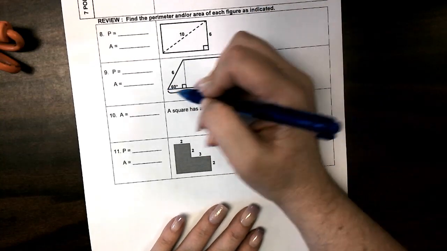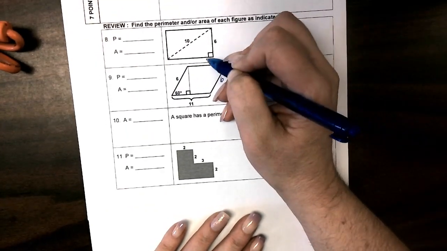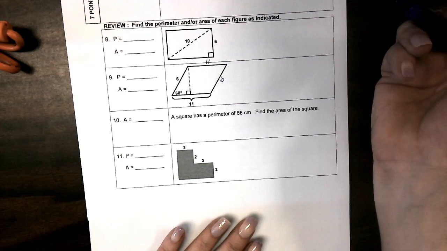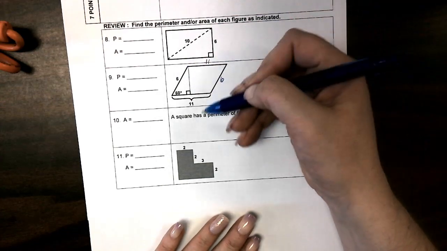And then perimeter, parallelograms are like rectangles. The sides across from the sides given are the same. So as that's 6 and 6, 11 and 11.